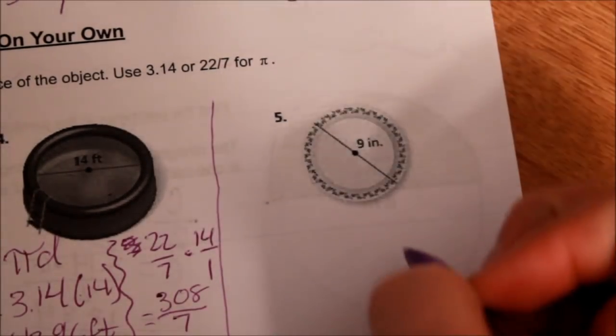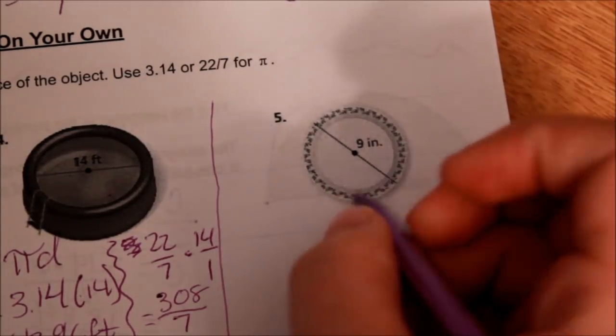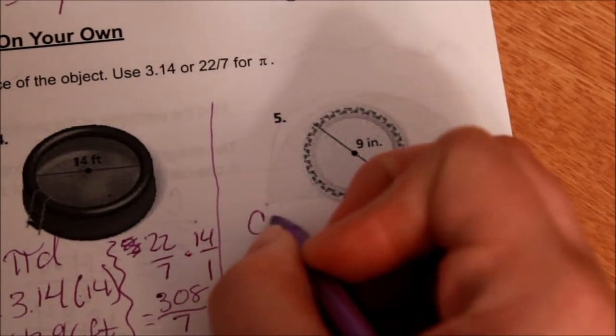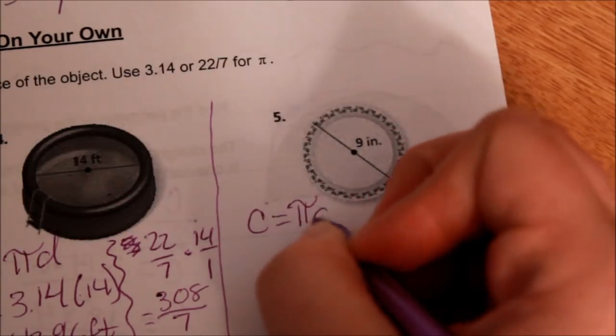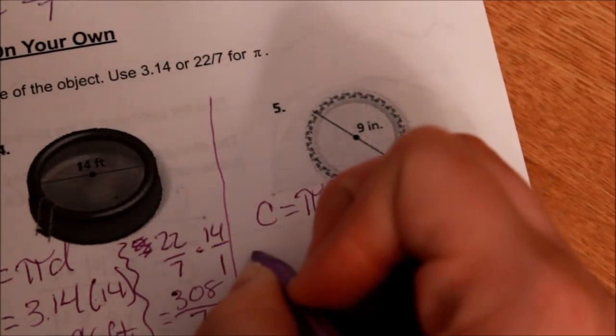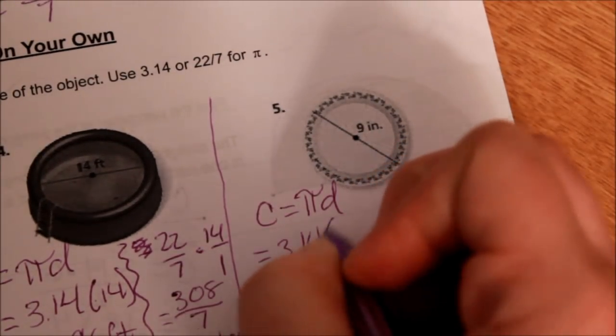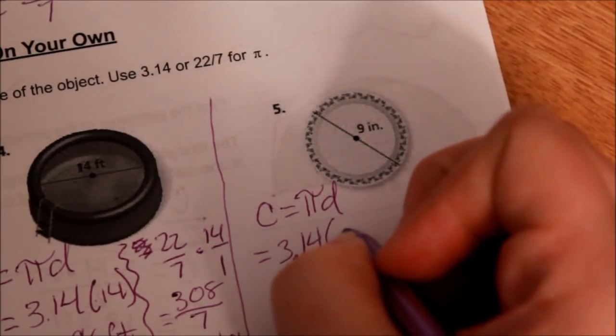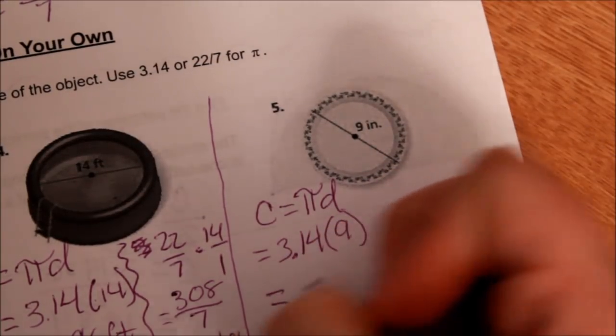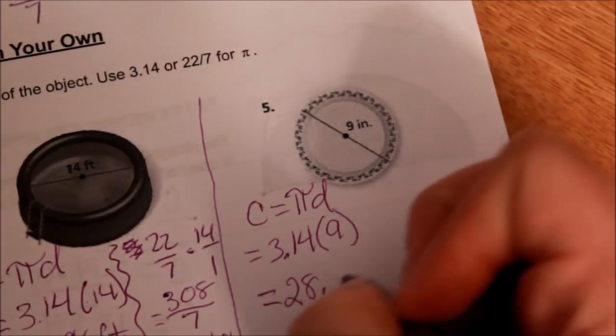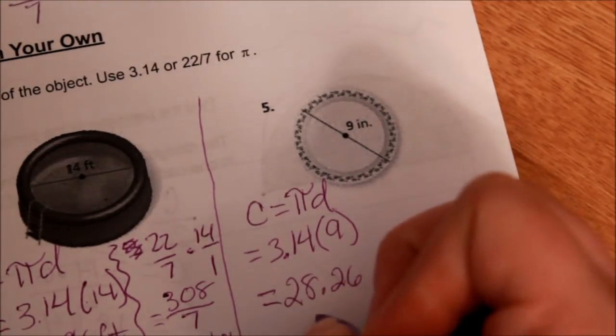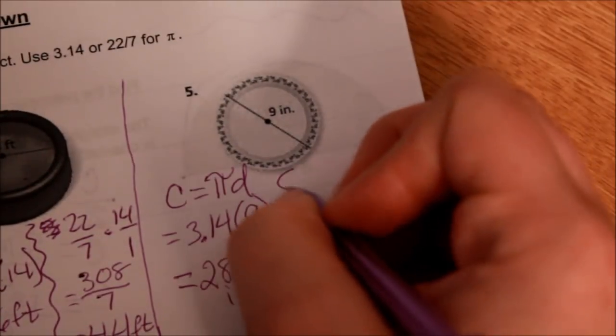Now, once again, we have a number 5. We're given the diameter, so we're going to use C equals pi times the diameter, 3.14 times 9, 28.26. This time we have inches.